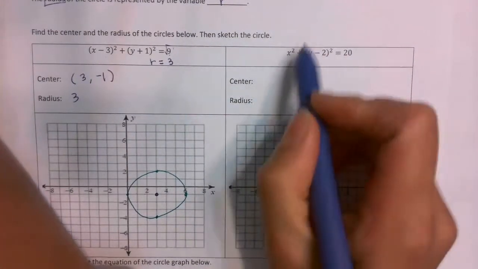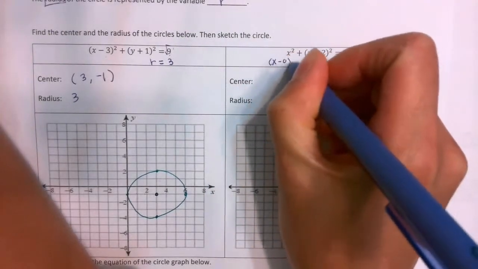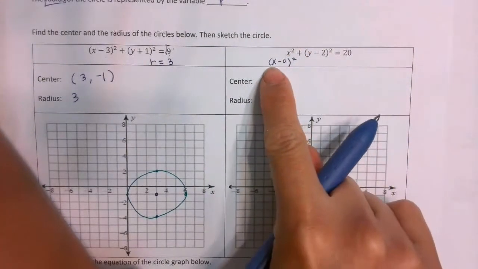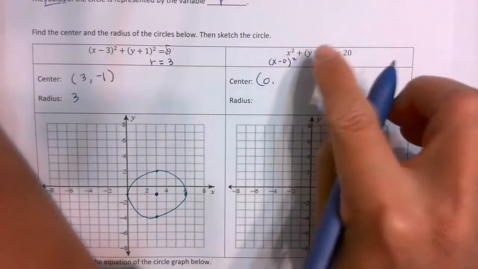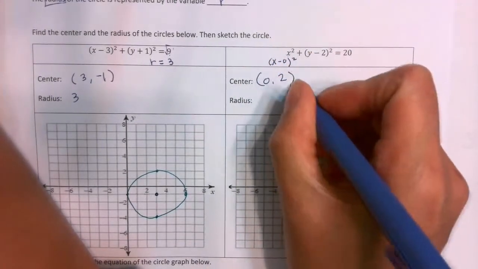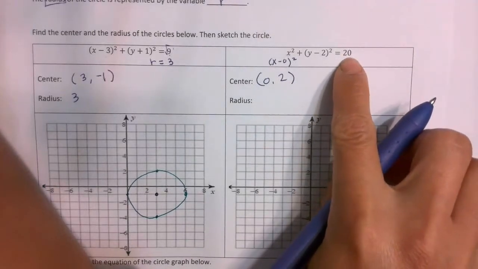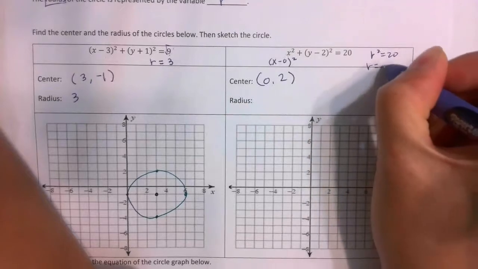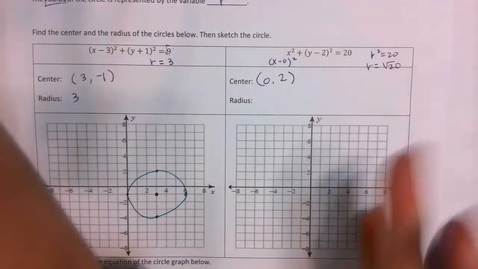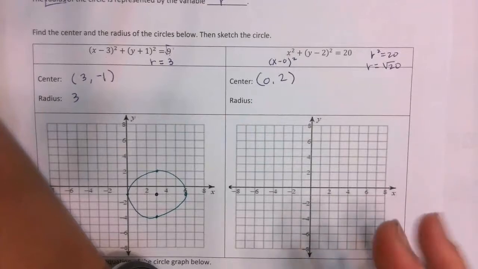What about the center? Well, I don't see anything. Do you know that x squared is the same as x minus 0 squared? So if that helps you, you can write it as x minus 0. So the center x value is 0, comma, y value is 2. Good? All right. What about the radius? Well, radius squared is 20. That means the radius is going to be the square root of 20. You don't need to know exactly what that is, but we've got to know what it is approximately, right?